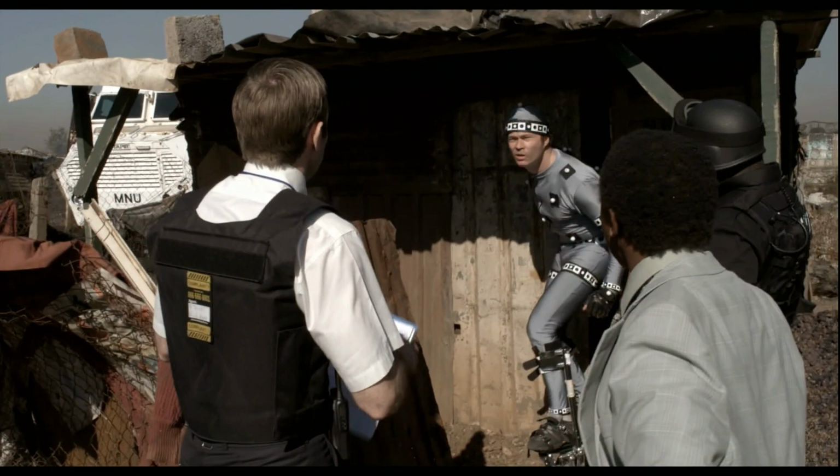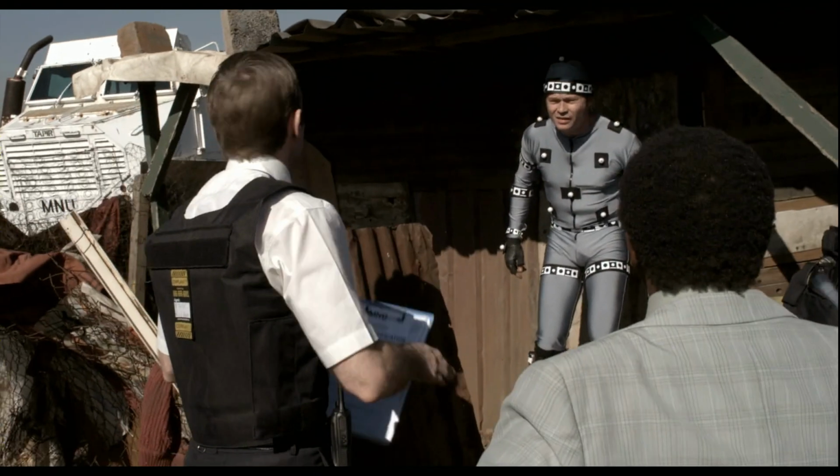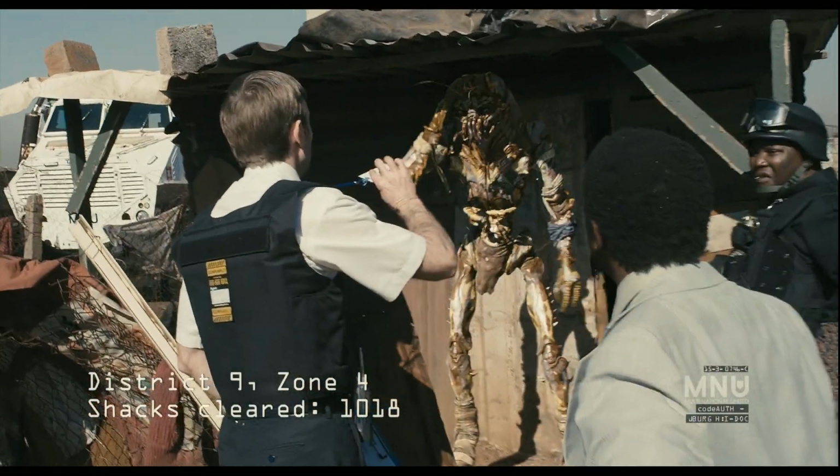So we basically just shoot it the way he wants to shoot it, as if it were a documentary, and then we would go back and remove the actor who was playing the aliens and replace him with a CG one.